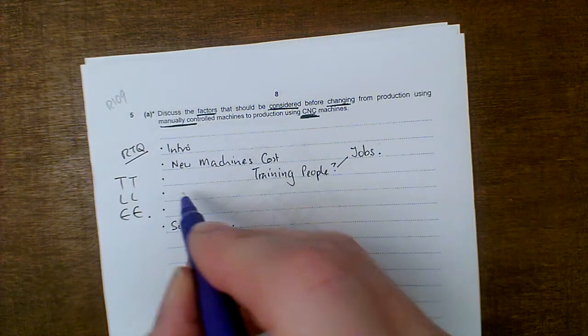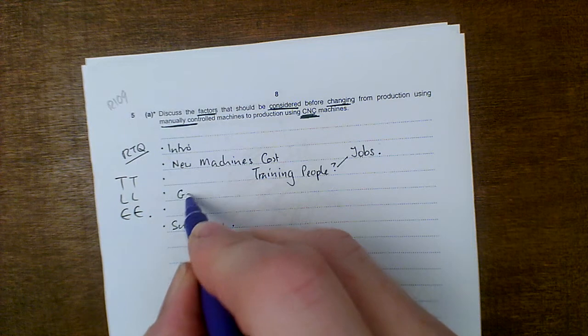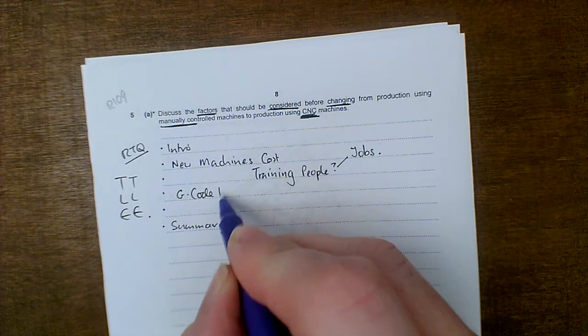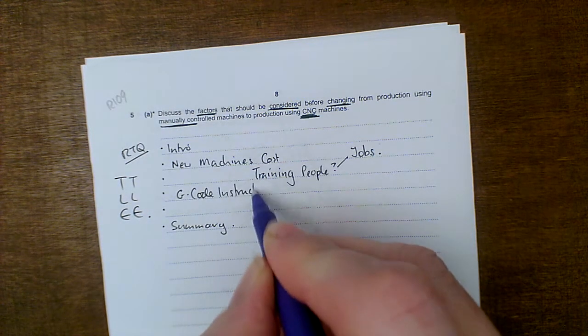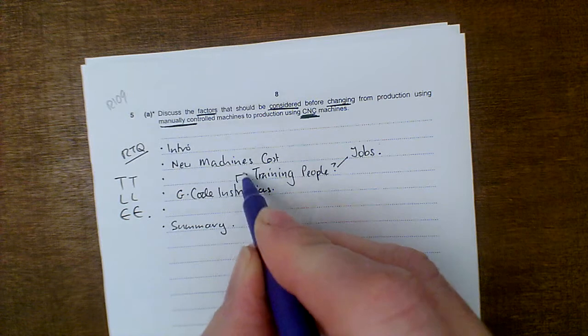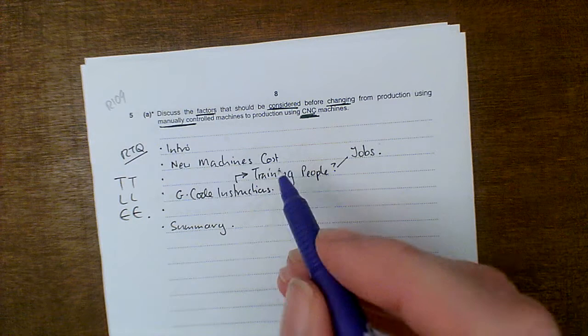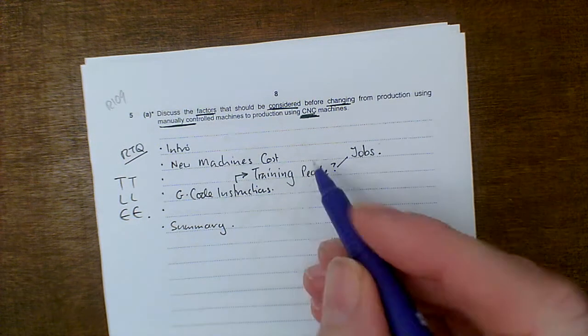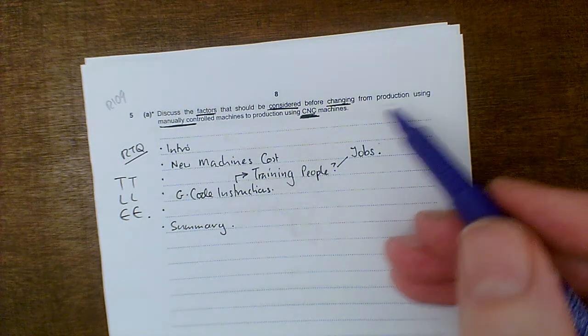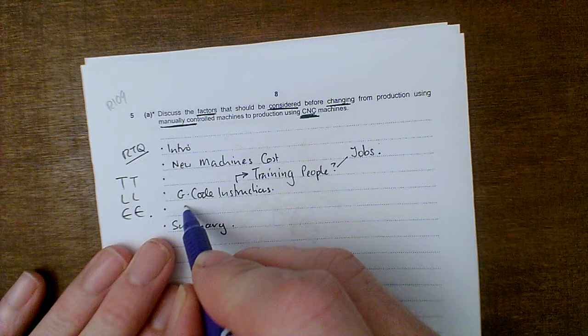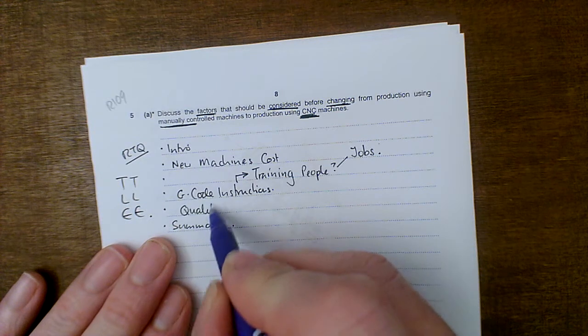Manually controlled machines, there's the instructions, the G code, instructions, that's part of the training as well. There's how will it impact on production quality?